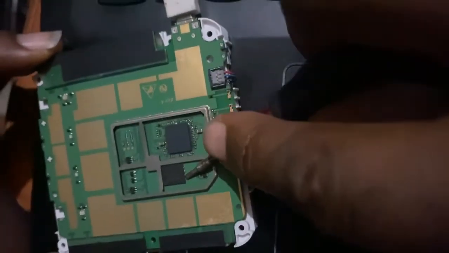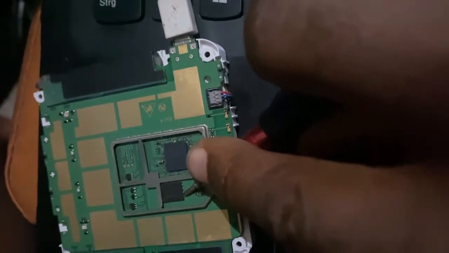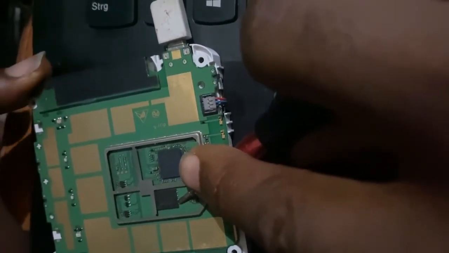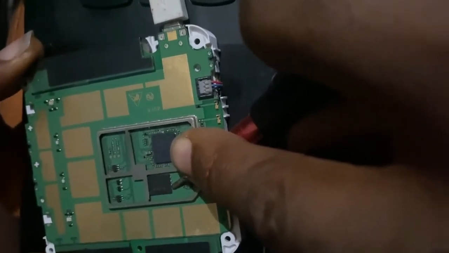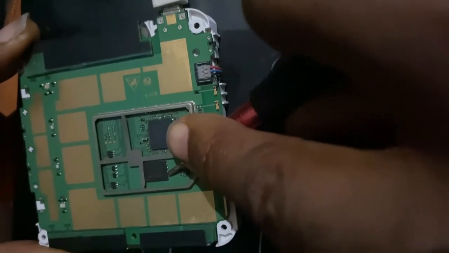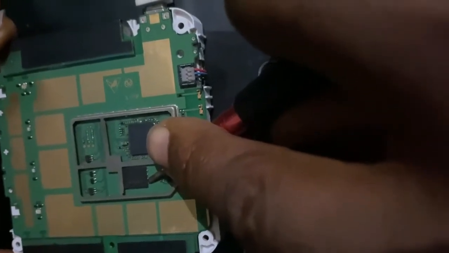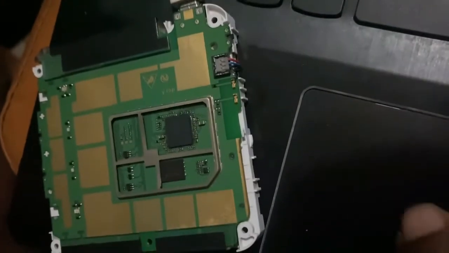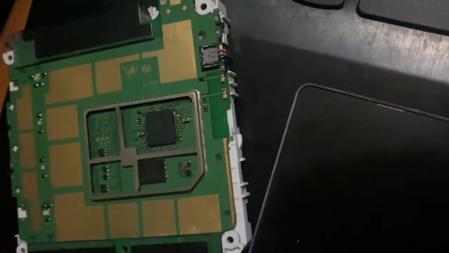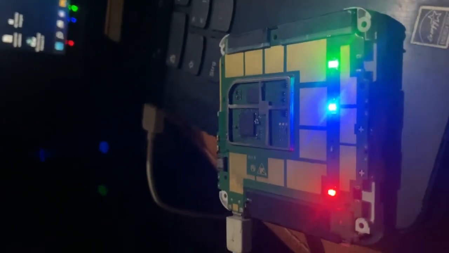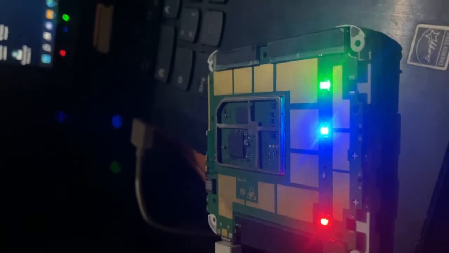Hold on. Once I hold it, then connect it to the system. Hold on. It's connecting. Okay. Let me check. Okay, it's connected. Okay, now let's confirm if this device has been really unlocked or not.